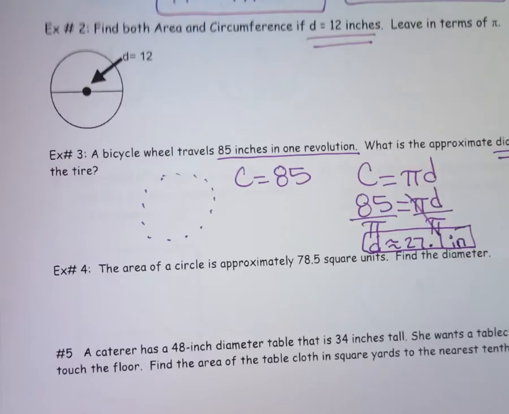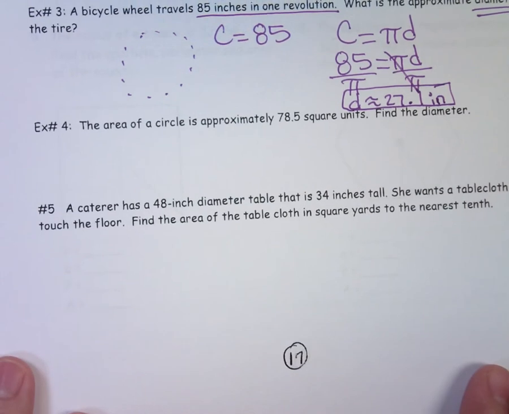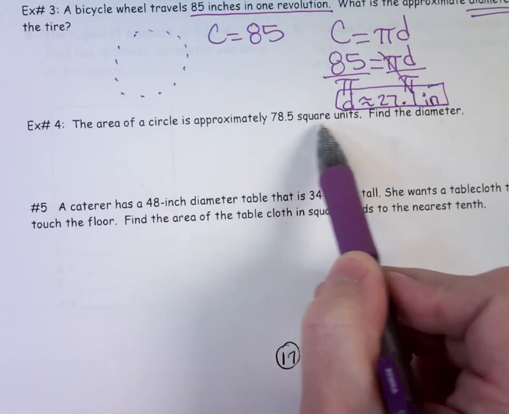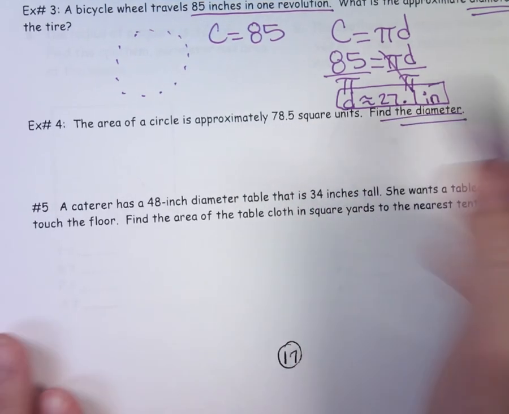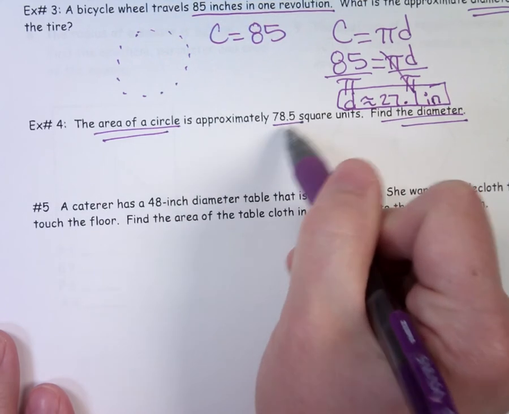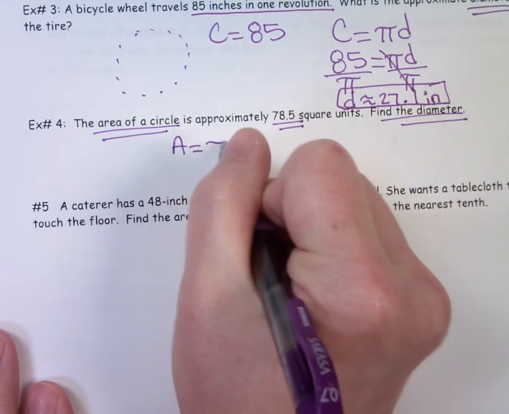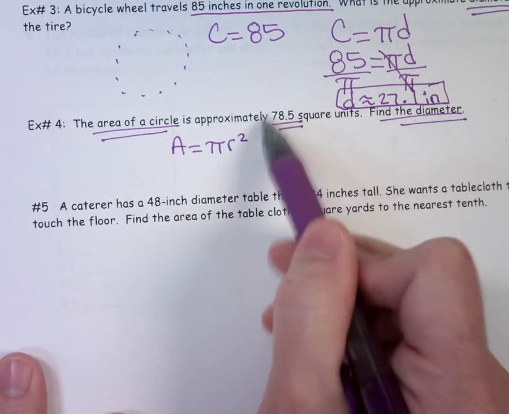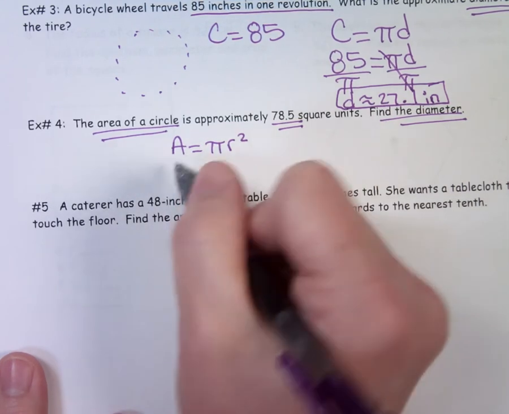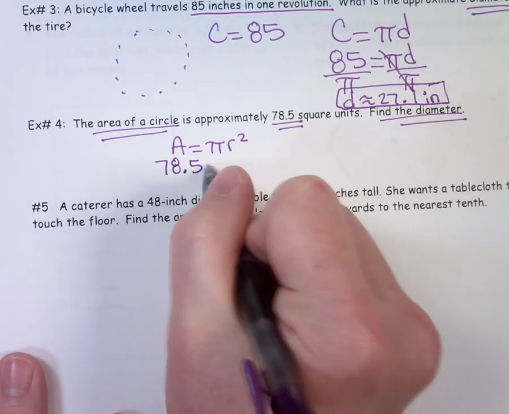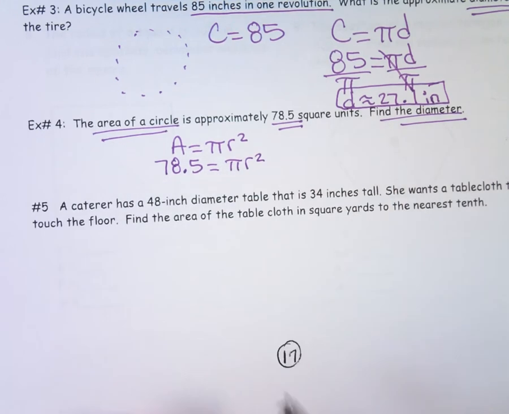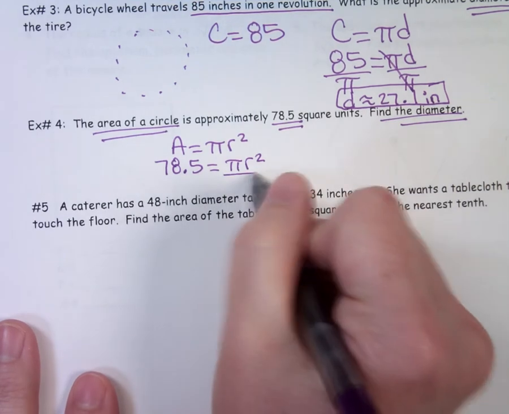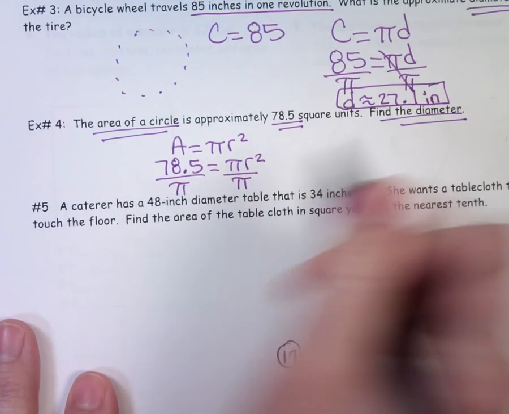Okay, one more. Example 4. The area of a circle is approximately 78.5 square units. Find the diameter. Okay, I'm looking for the diameter and I'm given the area of the circle. Okay, so I'm going to write down my formula for area of a circle. We only have one choice, pi r squared. I know the area is 78.5, so I'm going to put 78.5 right there into the A. I'm going to recopy the pi r squared. And I'm going to solve this equation for r. It's the only variable I have. So to get rid of pi, I'm going to do what I did in the last problem. I'm going to divide both sides by pi.